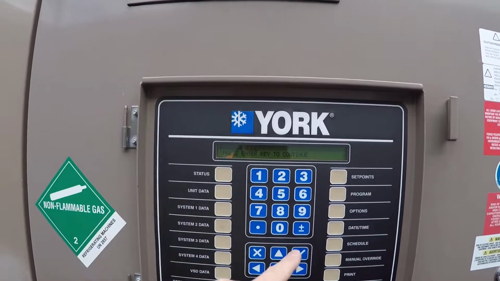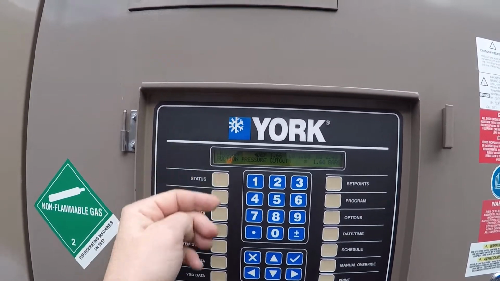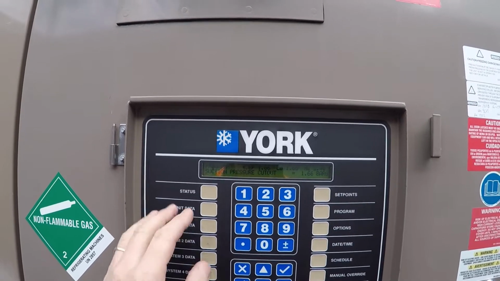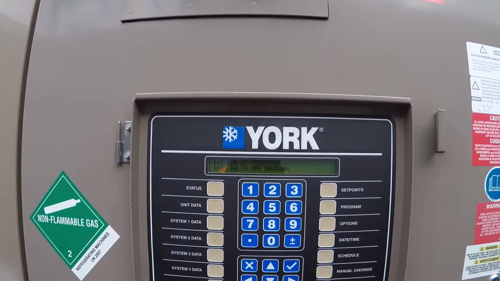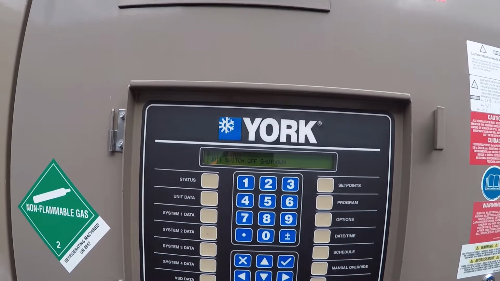You can put whatever you want, it's all going to be the same. This screen's going to come up and you change it. So there's sort of like a double whammy on that program button. There's one you have to put a code in, and there's one you don't have to.